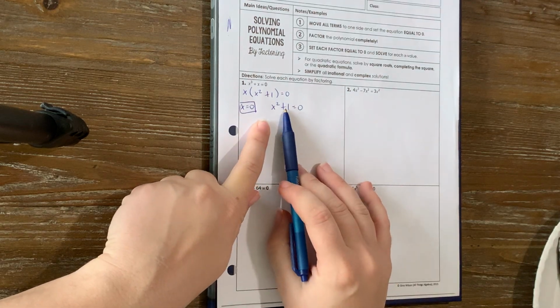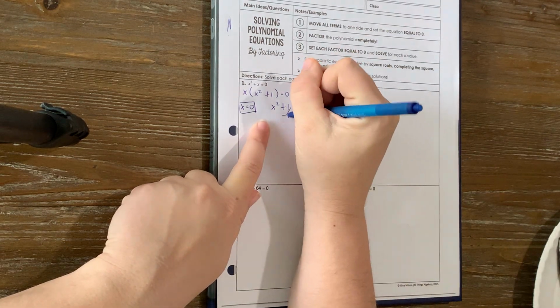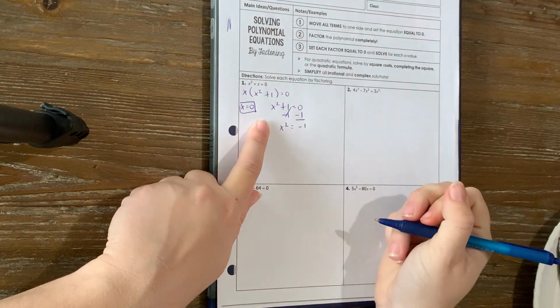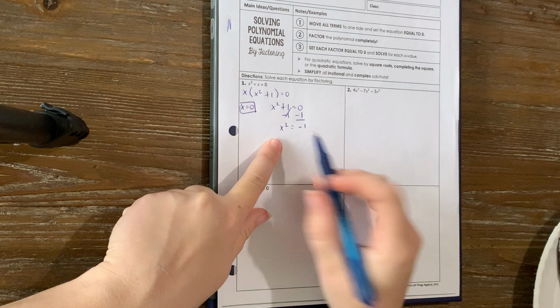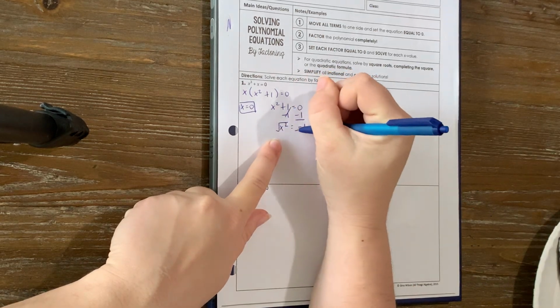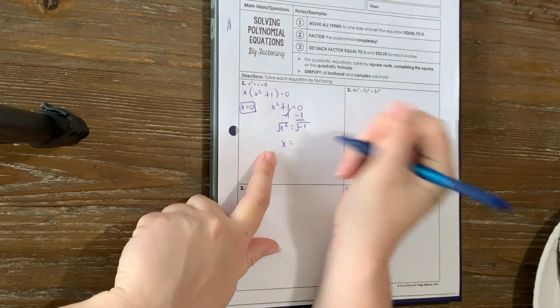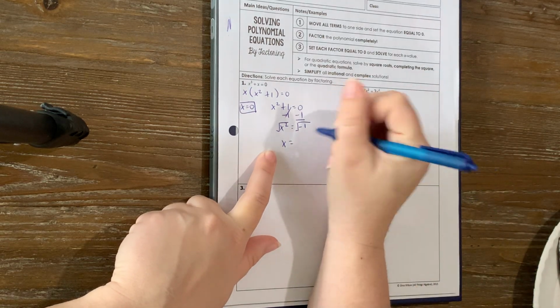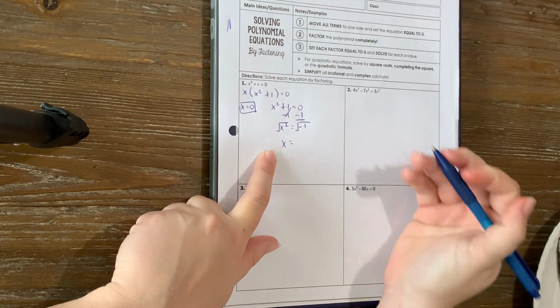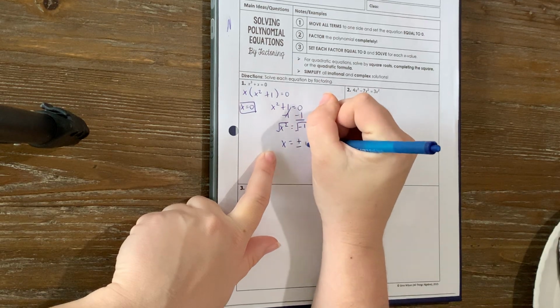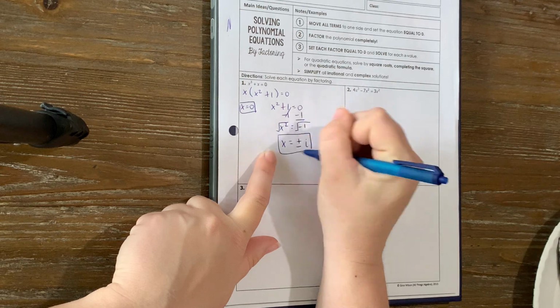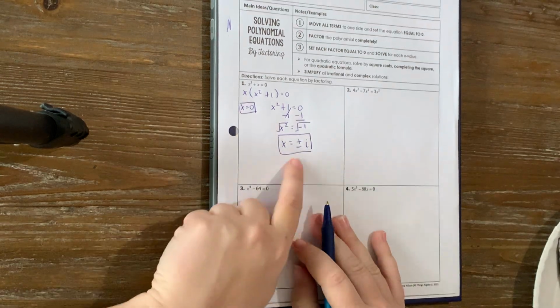First, you want to move the 1 over by subtracting it, so you have x squared equals negative 1. Then to cancel out a square, we want to take the square root of both sides. And x equals the square root of negative 1, which equals i. When you take the square root, remember you have plus or minus, so it's plus or minus i. So 0 and plus or minus i.